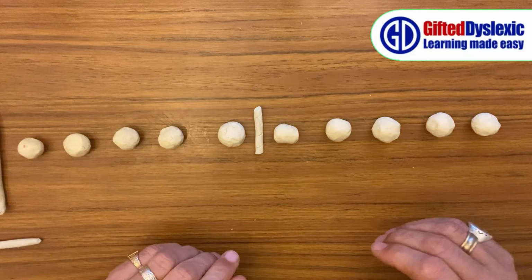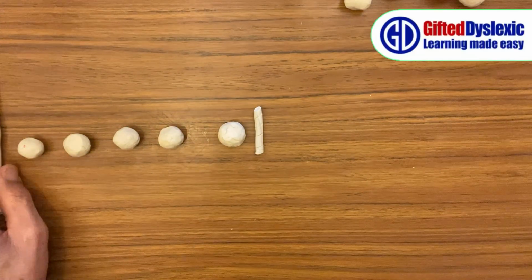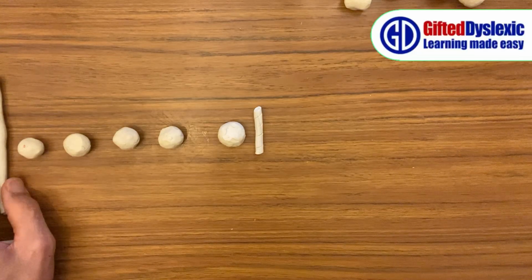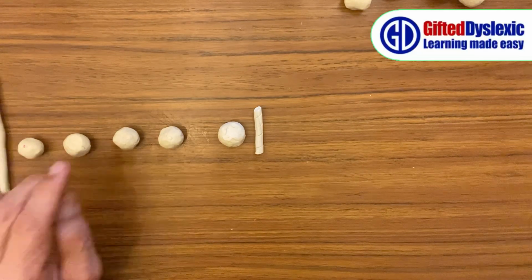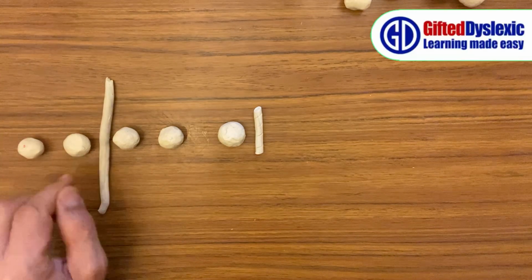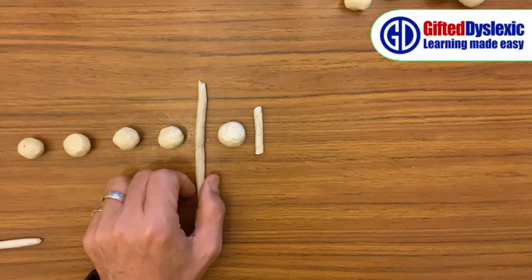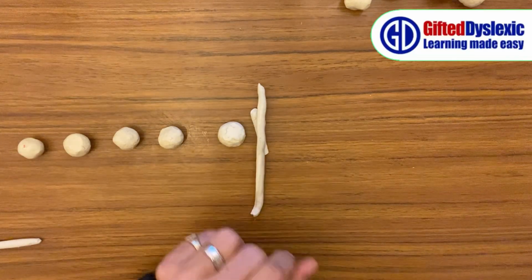Now, the line of 5 is when we remove these. We do exactly the same with the line of 5. There's 0 and 5 make 5. 1 and 4 makes 5. 2 and 3 makes 5. 3 and 2 makes 5. 4 and 1 makes 5. And of course 5 and 0 makes 5.